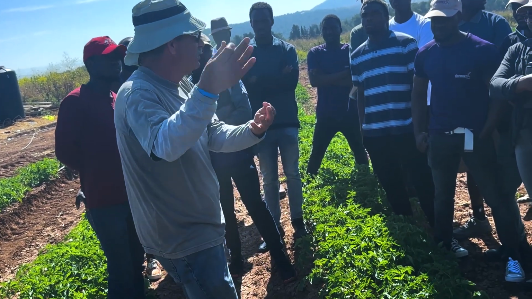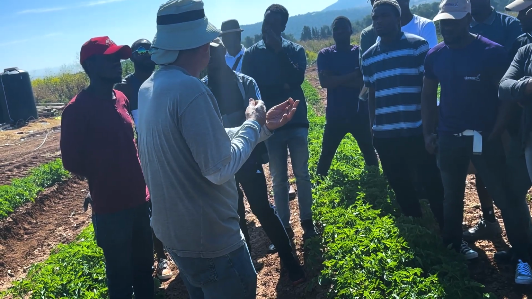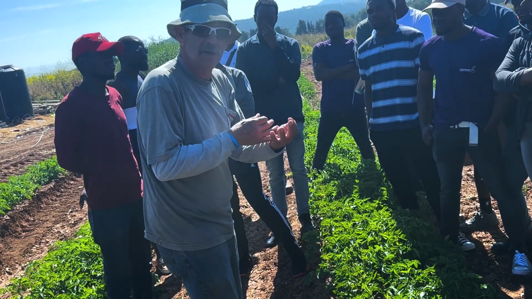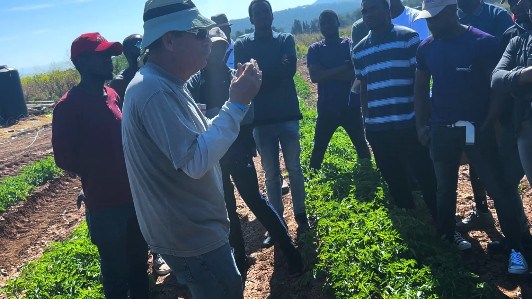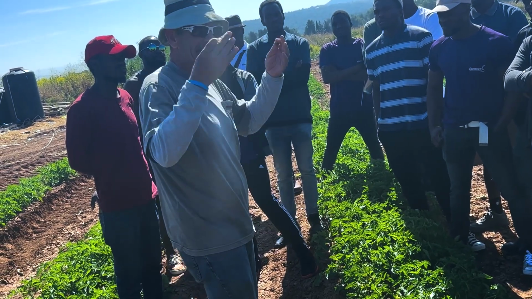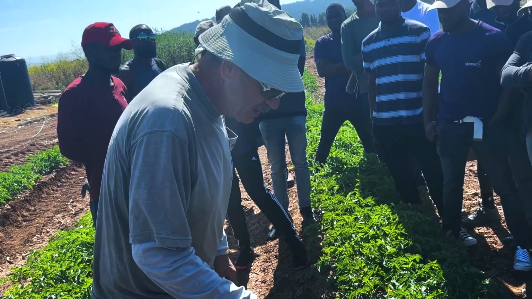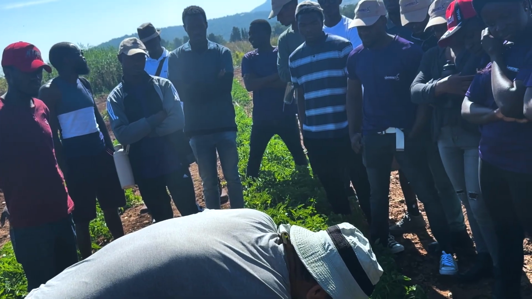Now if we have red fruits and flowers, do we care about the flowers? Do we care about the green fruit? No. We care only about the red fruit. So we want all the fruit to be red at the same time. And you can see that the first cluster is already fruit setting.